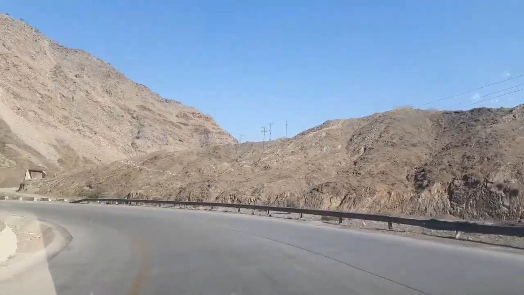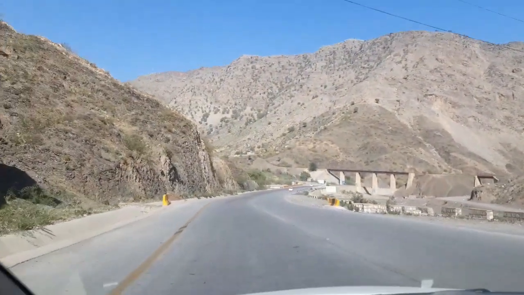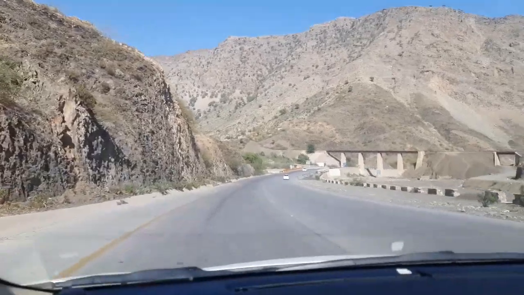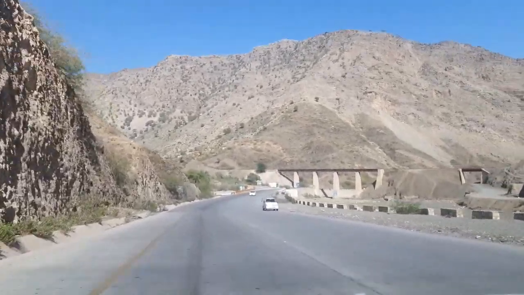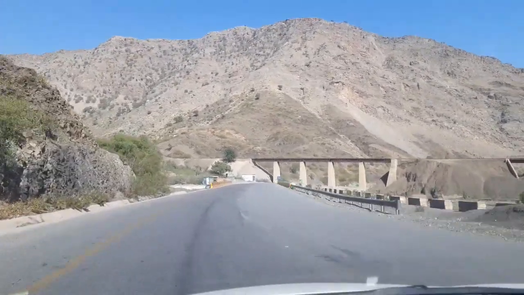So it is 3,600 feet above sea level, and I was surprised to see the quality of roads.